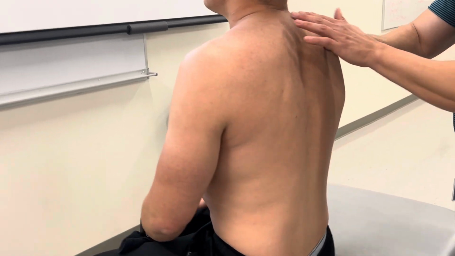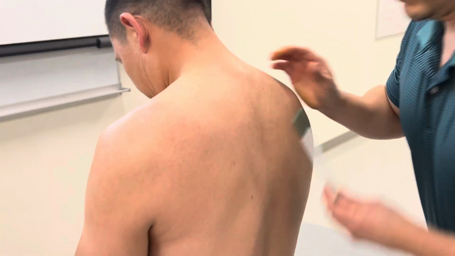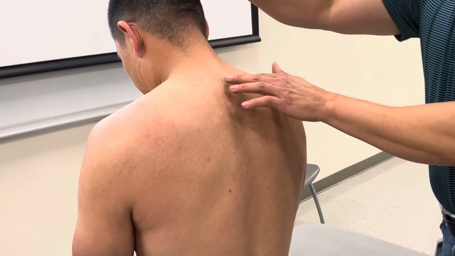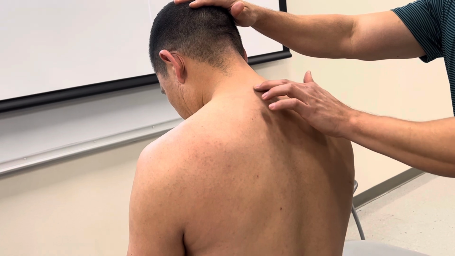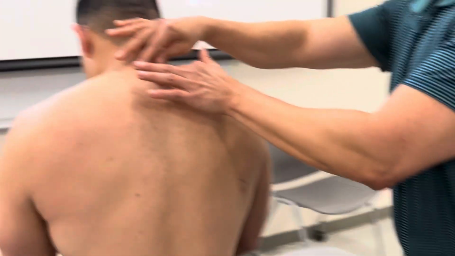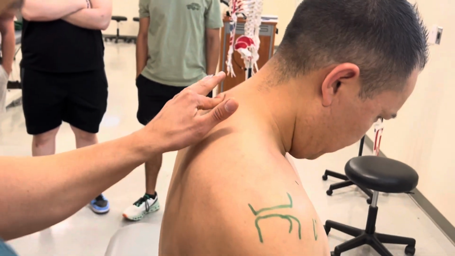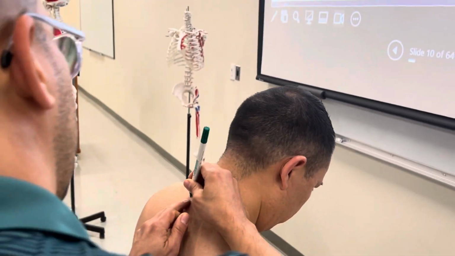So we need to find C7. In C7, we can ask our partner just to bend their head forward, and that's at the base of the neck. So the vertebra or the spinous process that is the most prominent, that would be your C7, okay? So let's mark it over here as C7.